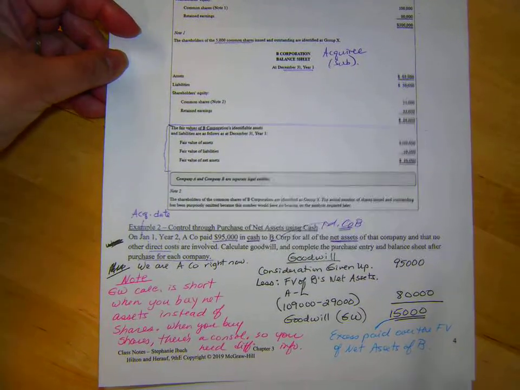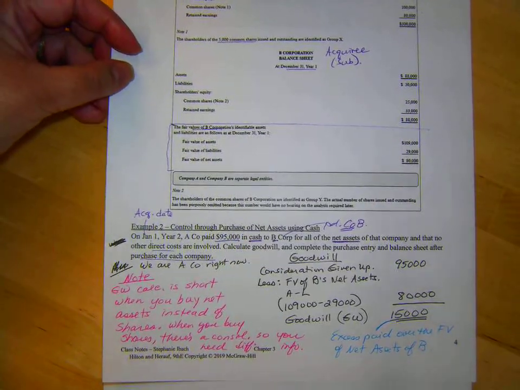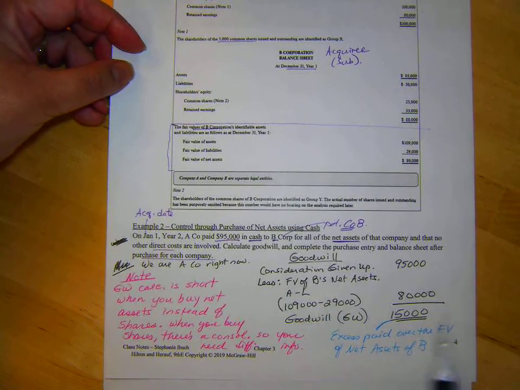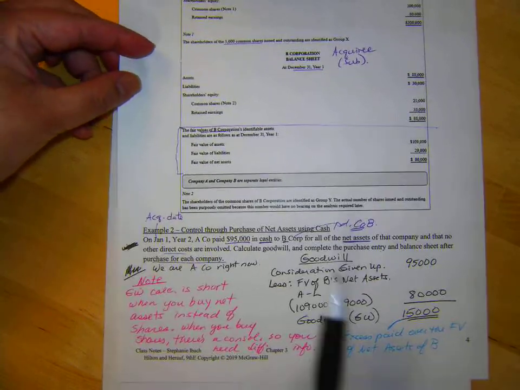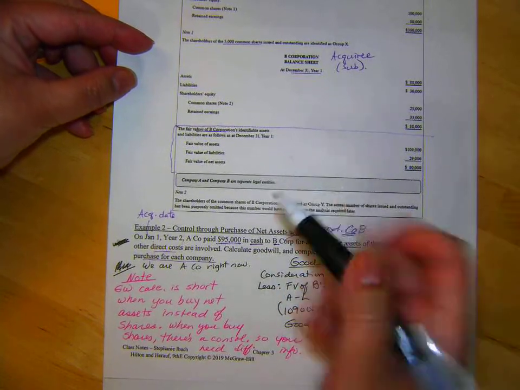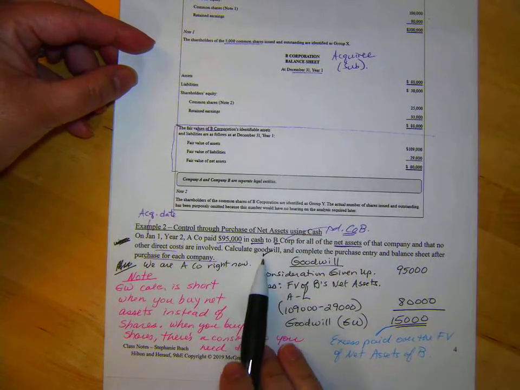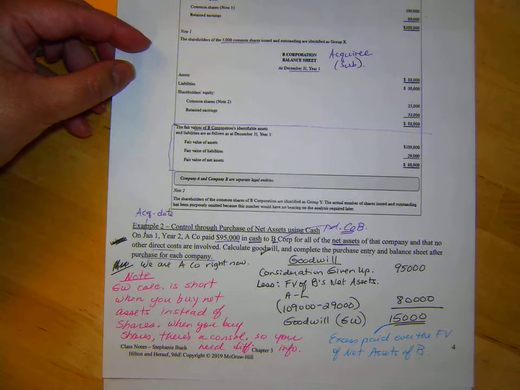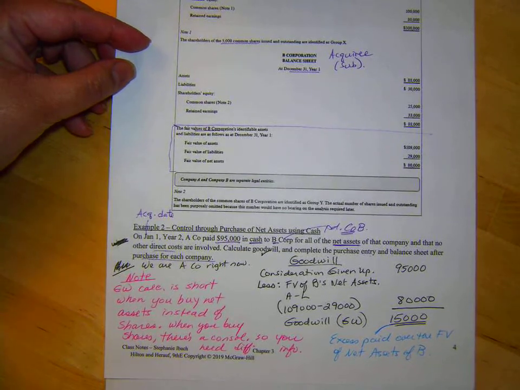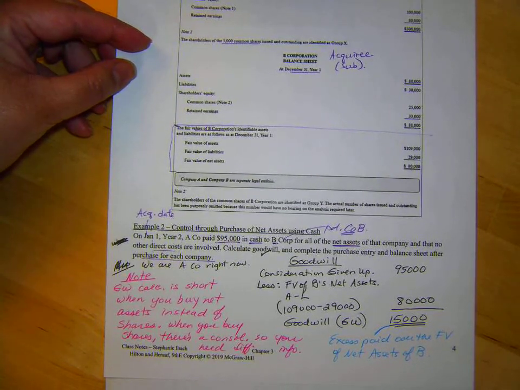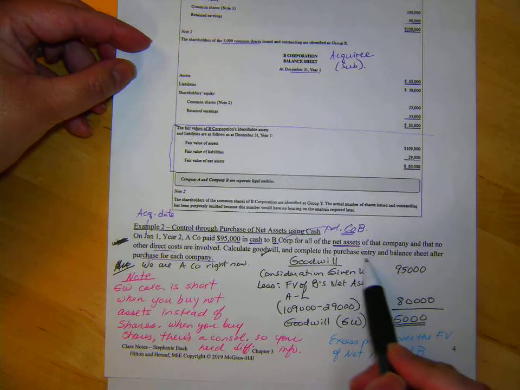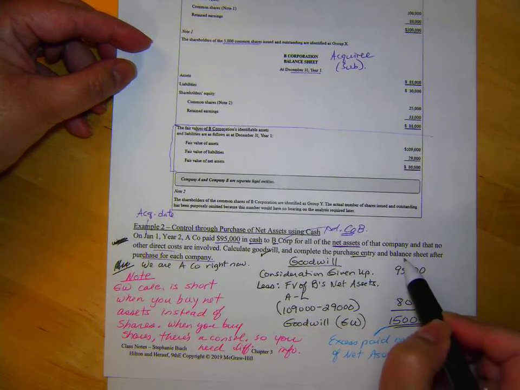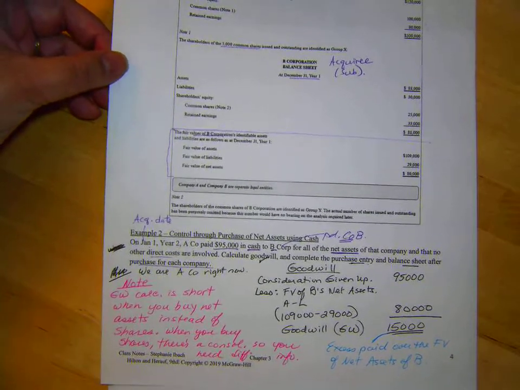Okay, so just to recap, in case you took a little dinner break or something, we're doing A buys B, we buy the net assets, we have a short goodwill calculation. So the next thing they want us to do, we did the goodwill, check. Notice the questions won't always ask it, that you have to know your first calculation, and you're going to hear me say this about 100 times in the next 6 weeks. First you calculate goodwill, okay? Then we'll complete the purchase entry and the balance sheet after purchase.